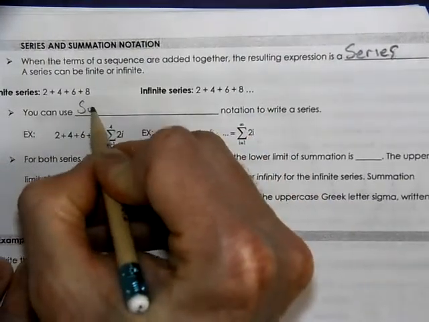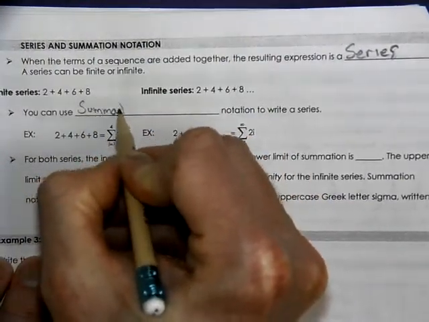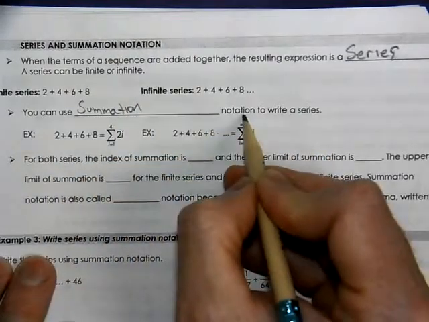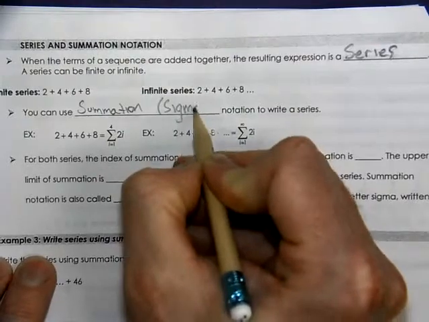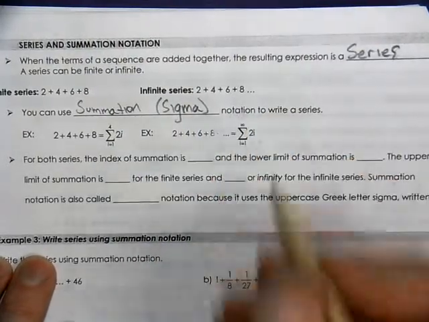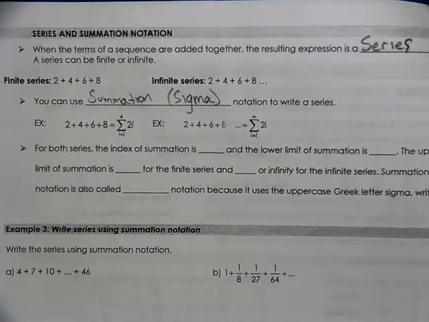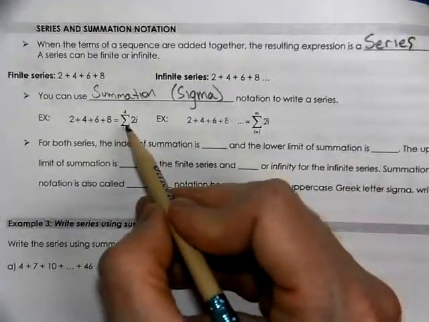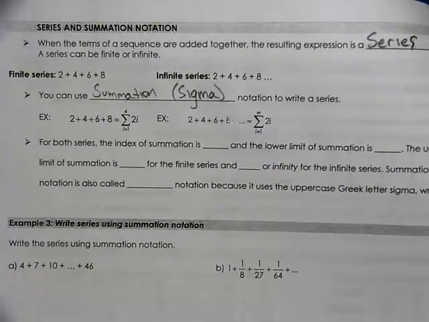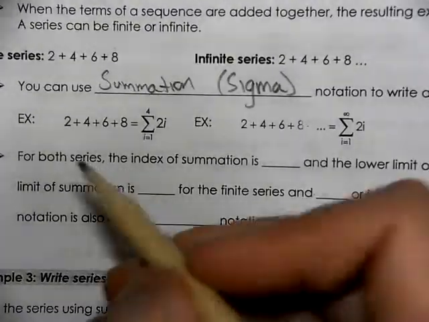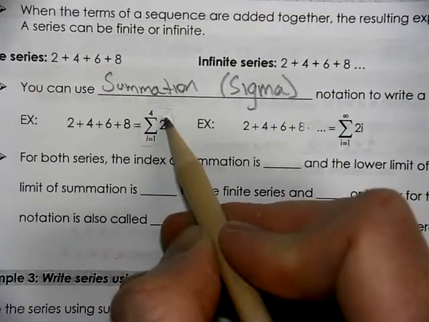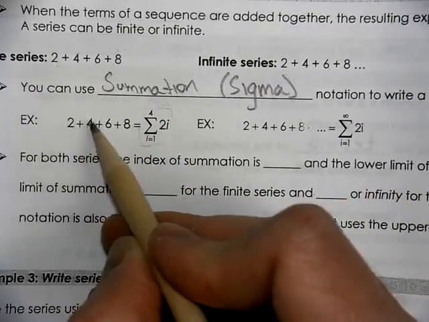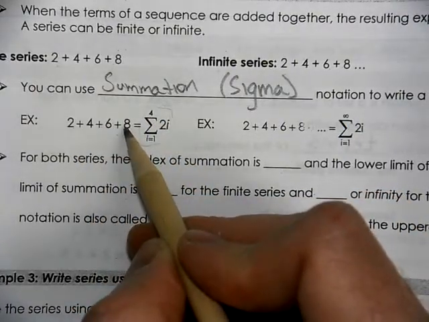You can use summation notation, what we often like to call sigma notation, to write a series. It's a shortcut. So here we're looking at the Greek letter sigma. This here is going to represent the 2 plus 4 plus 6 plus 8.